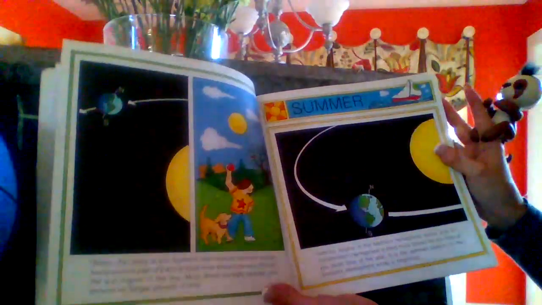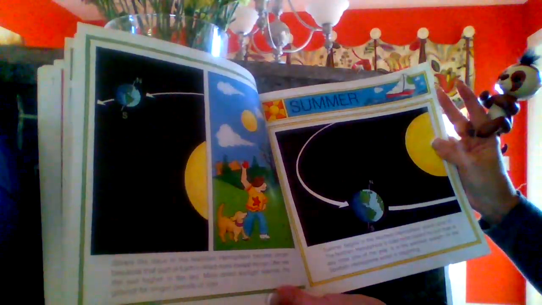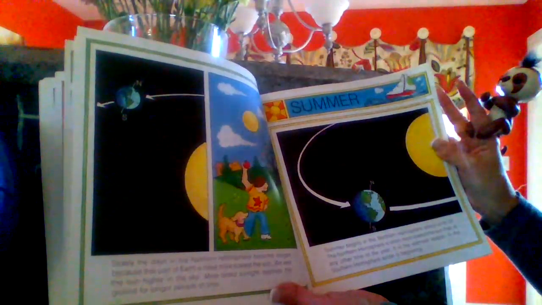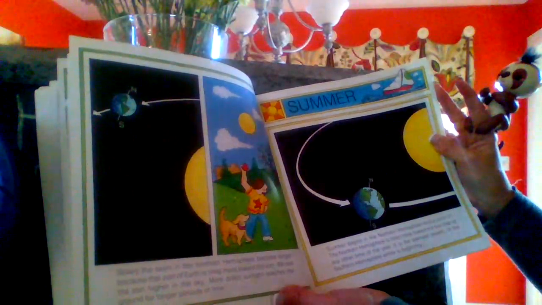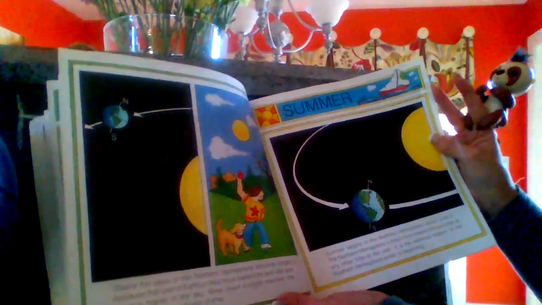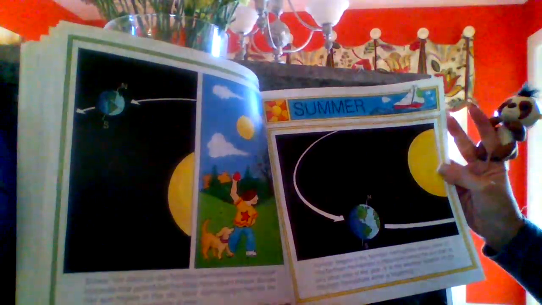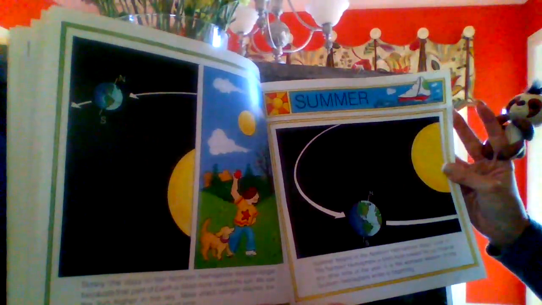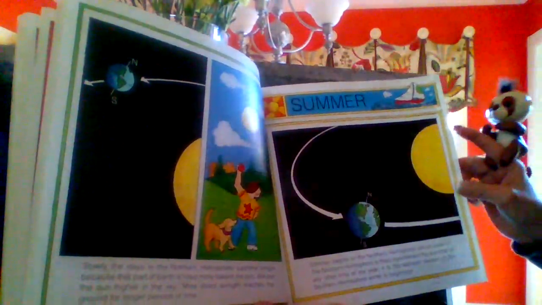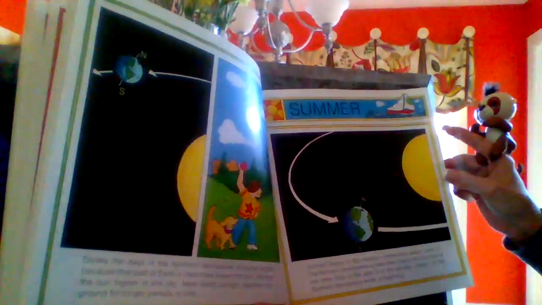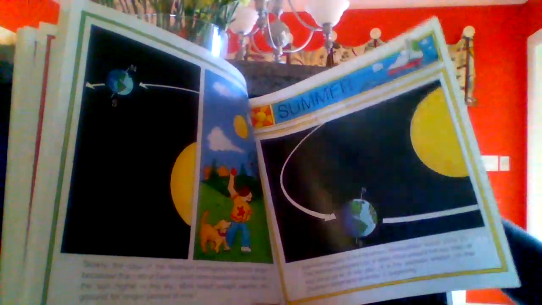Slowly, the days in the Northern Hemisphere become longer because that part of Earth is tilted more towards the sun. We see the sun higher in the sky. More direct sunlight reaches the ground for longer periods of time. Summer begins in the Northern Hemisphere about June 21st. The Northern Hemisphere is tilted more towards the sun than any other time of the year. It is the warmest season, and in the Southern Hemisphere, winter is in beginning stages.